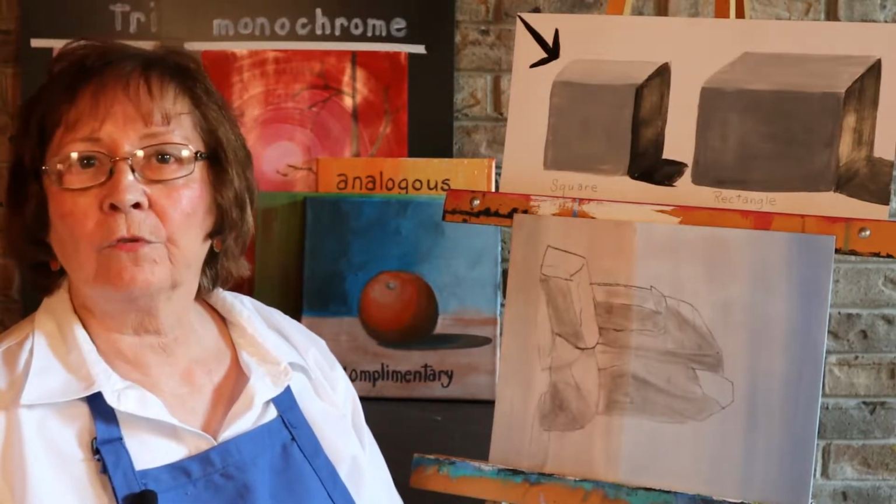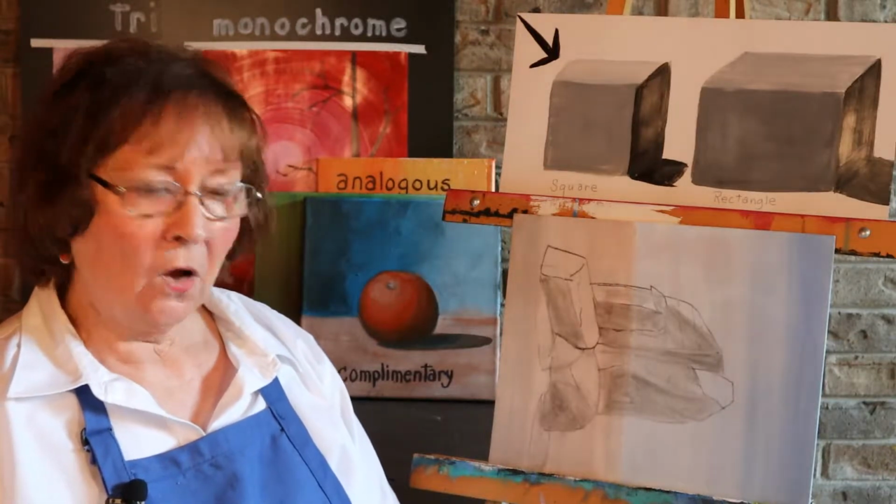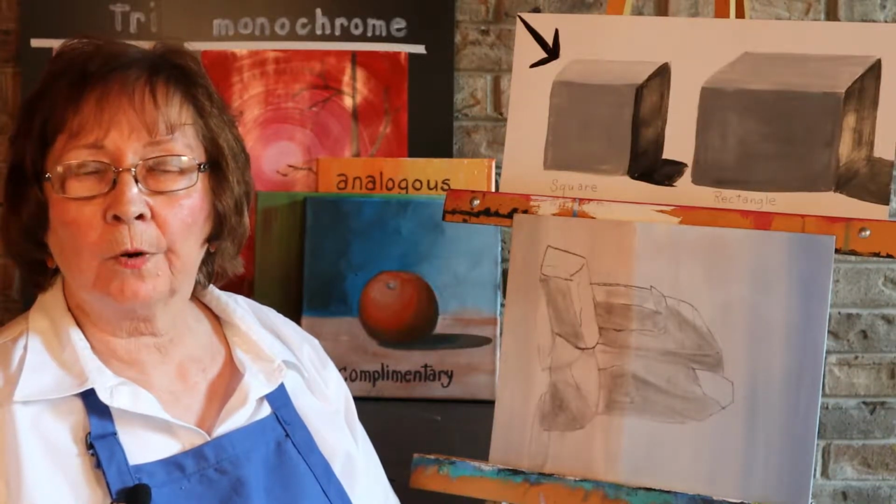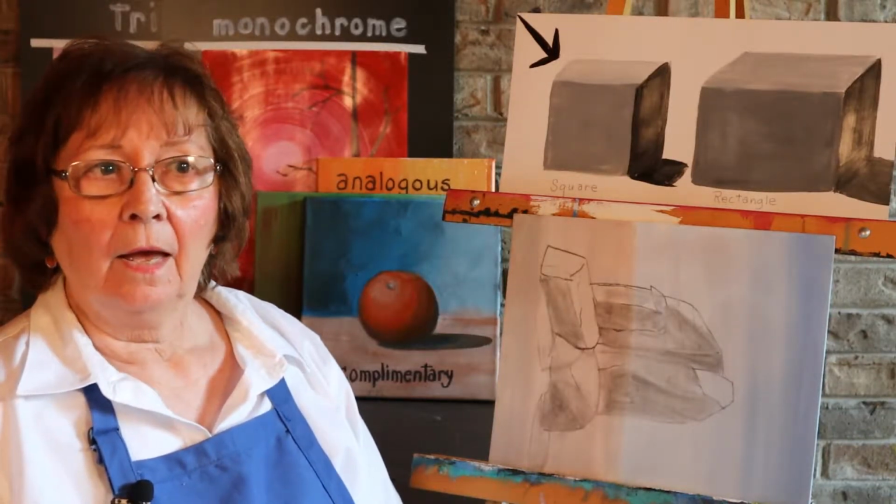We've already gone over the sphere and how to use that. We've gone over the cylinder and the ellipse. And so today we're going to go over squares and rectangles.